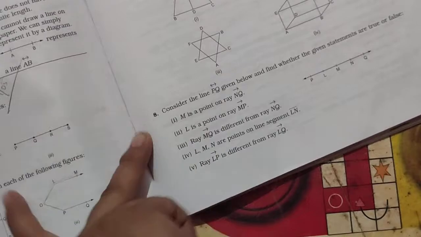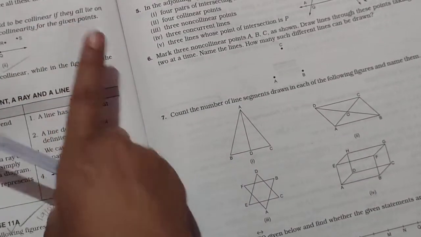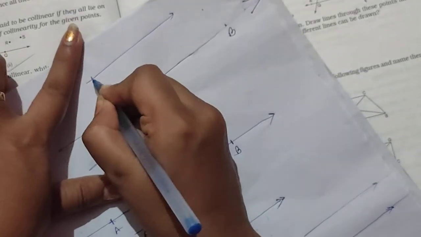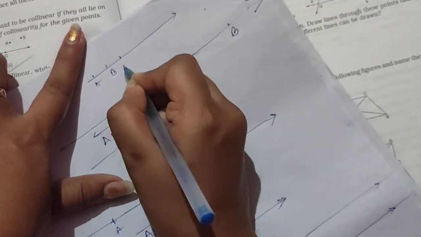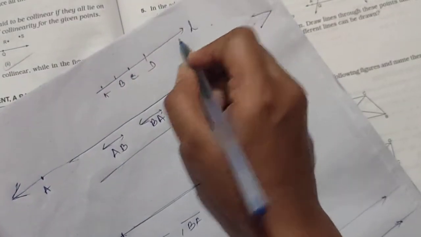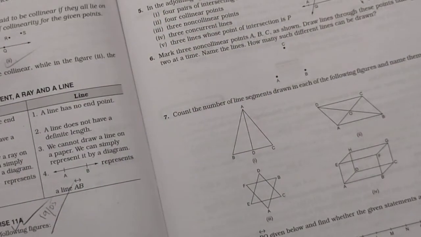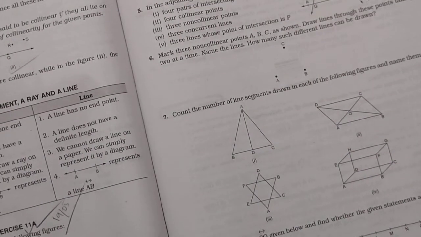Collinear points: three or more points in a plane are said to be collinear if they lie on the same line. If we draw a line and take some points A, B, C, D, all of these points lie on this line L. So these points are called collinear points. Clear? So collinear means some points lie on the same line.